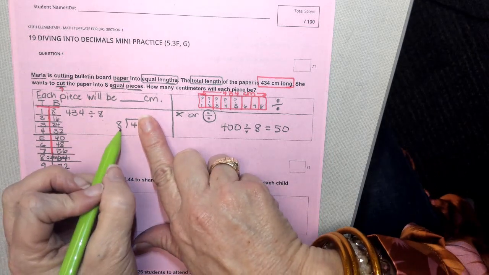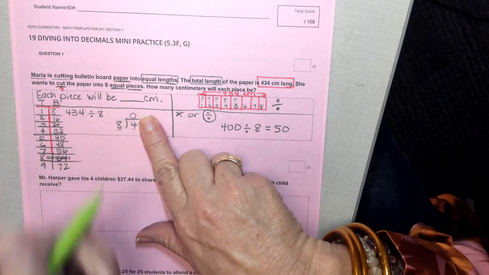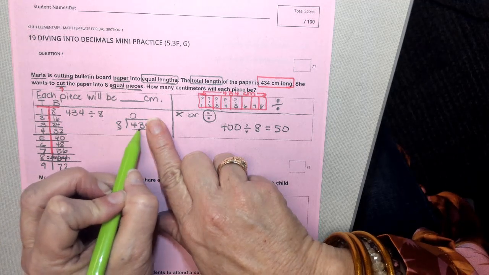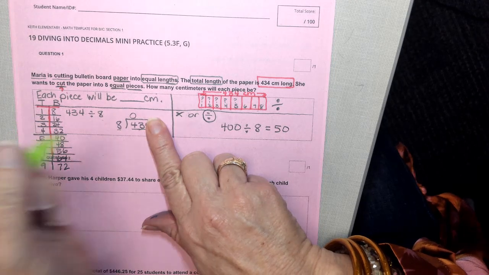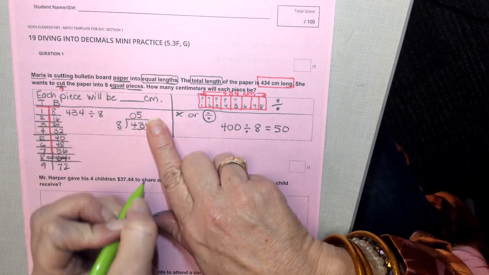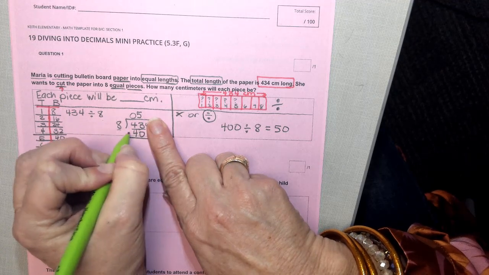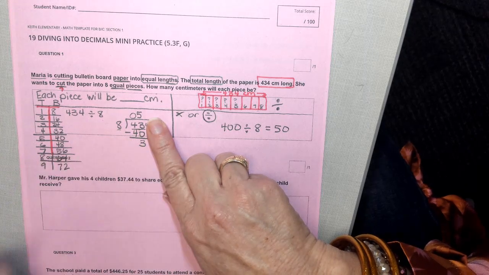How many groups of 8 are in the number 4? Well, there are 0, so I'm going to put a 0 placeholder there. Now I'm looking at the number 43. How many groups of 8 are in 43? I'm going to get as close as I possibly can, and 5 goes on top. 5 times 8 is 40. Now we subtract, and I get 3 left over.